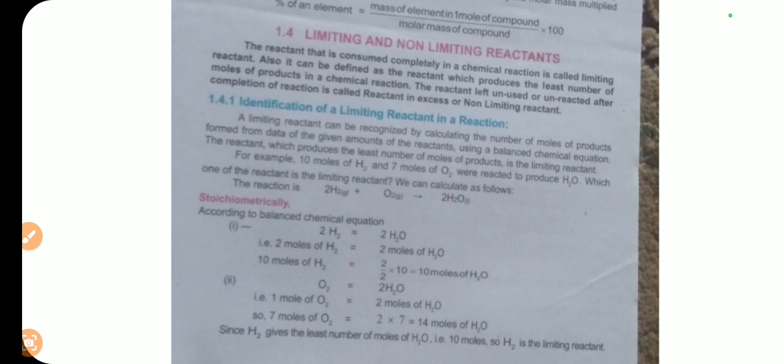The limiting reactant is the one present in the least amount, so it is easily and completely consumed in a chemical reaction, and it produces the least amount of product. It is also defined as the reactant which produces the least number of moles of product. The reactant which is left unused, or not completely consumed in a chemical reaction, is known as the non-limiting reactant, or excess reactant.